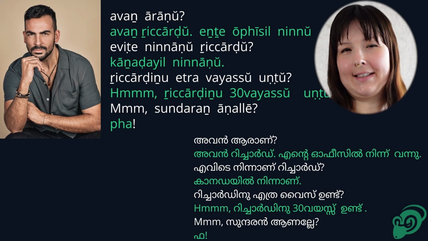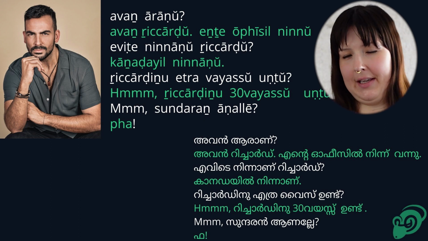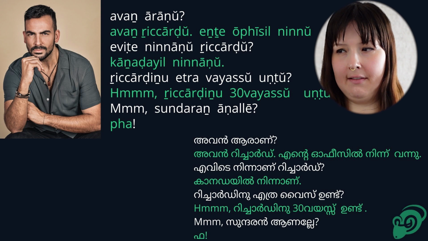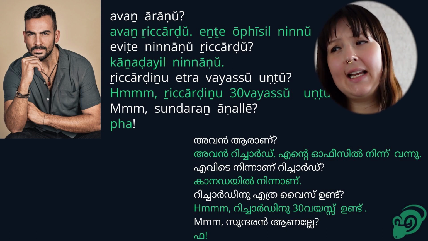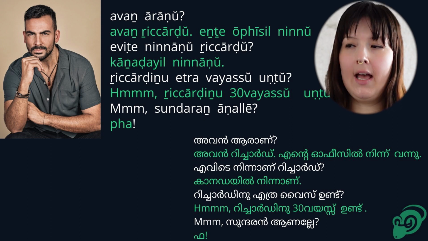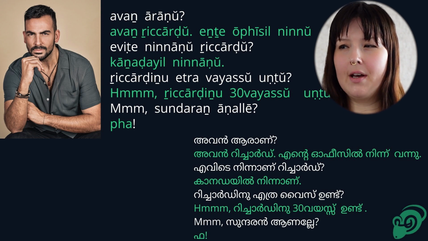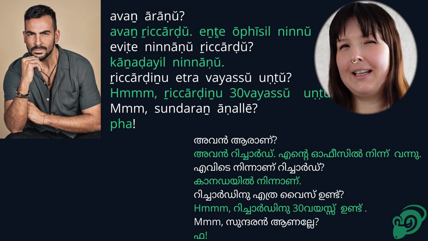So, let's look at today's dialogue. Here we have a picture of a man. Let's find out about him. Avan ആരാണ്? അവൻ റിച്ചർഡ്. എൻ്റെ ഓഫീസിൽ നിന്ന് വന്നു. എവിടെ നിന്നാണ് റിച്ചർഡ്? കാനഡയിൽ നിന്നാണ്. റിച്ചർഡിന് എത്ര വയസ്സുണ്ട്? റിച്ചർഡിന് 30 വയസ്സുണ്ട്. സുന്ദരനാണല്ലേ?